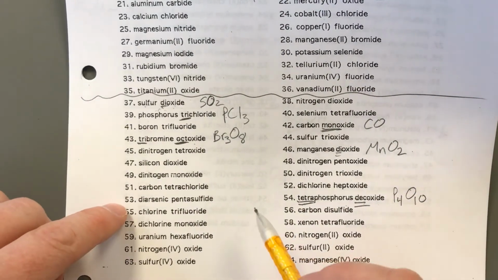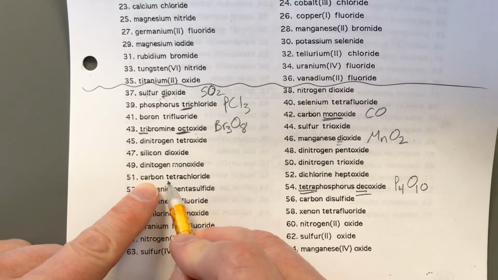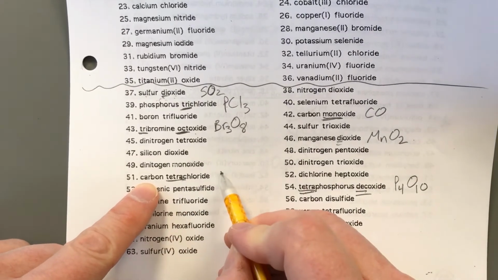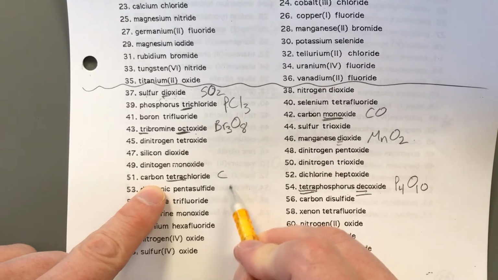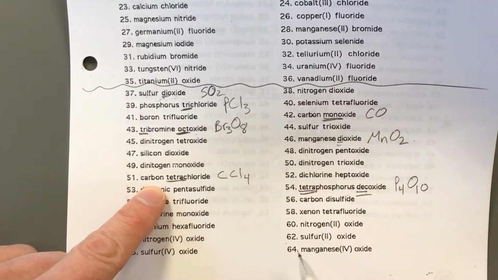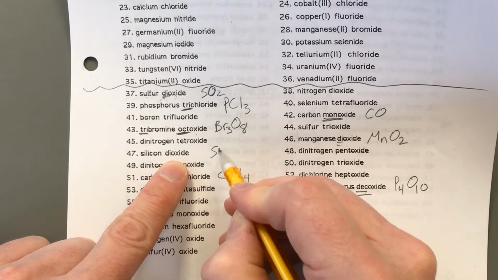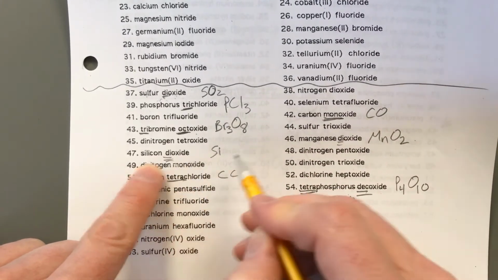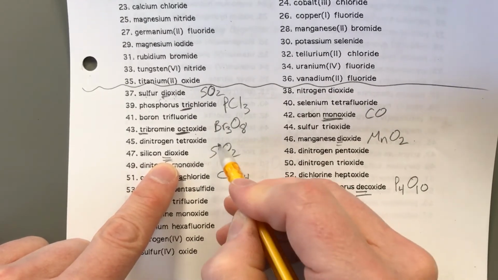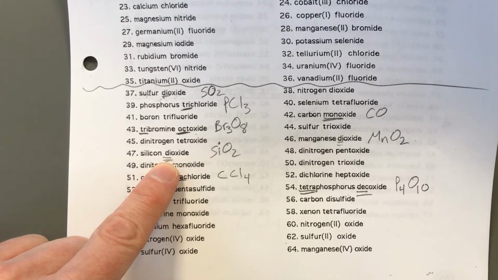So if we look at a couple others, carbon tetrachloride, I did that as an example in a previous video. We have tetra here, so carbon does not have anything, that's just 1 by itself. And then chloride is chlorine, there are 4 of them. Silicon dioxide, silicon is Si. We have di for oxide, SiO2. And so again, I don't have to do anything else. This is pretty plain and simple. It should come very easy.